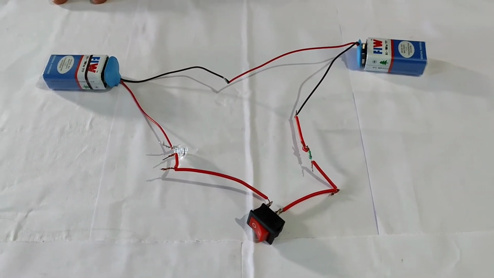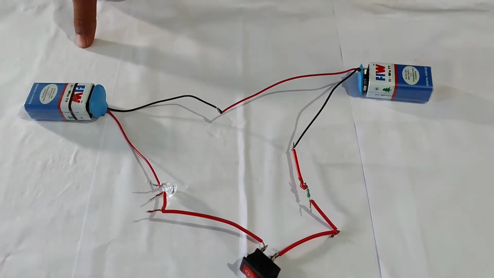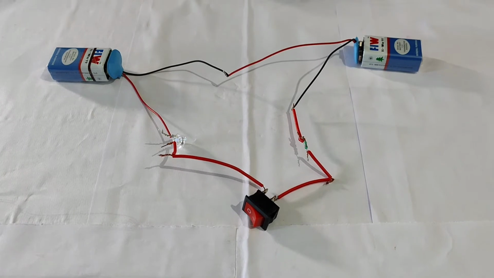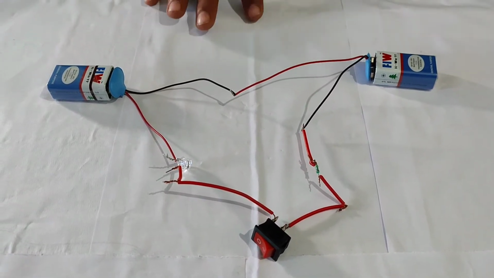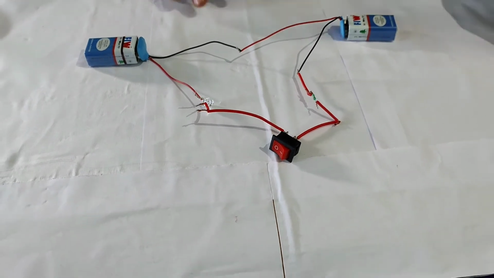You should keep it in mind that it is not a parallel arrangement. The whole thing is connected in a series arrangement. If one of the things goes off, then the current will not flow and the current will stop. Now let's switch it on and see what happens.